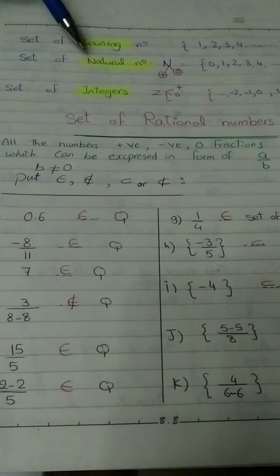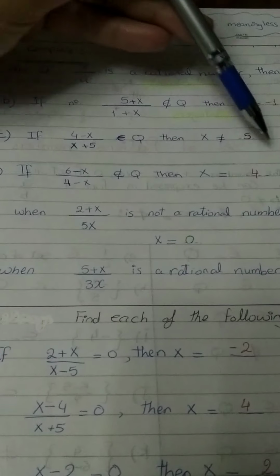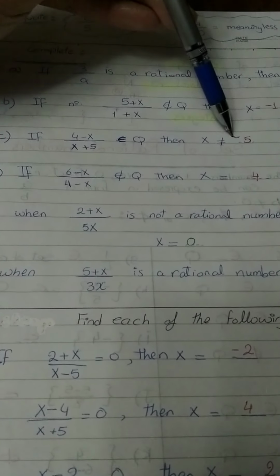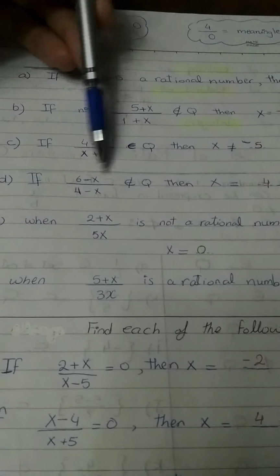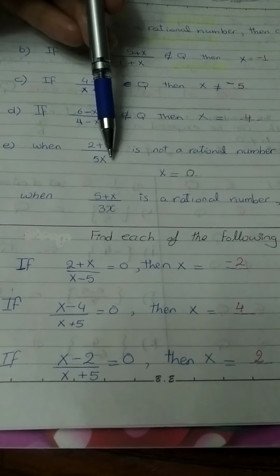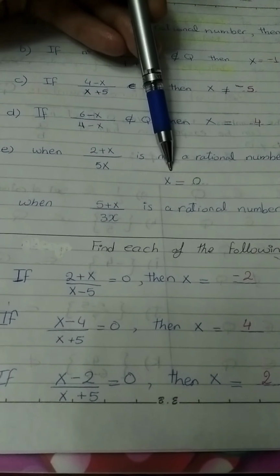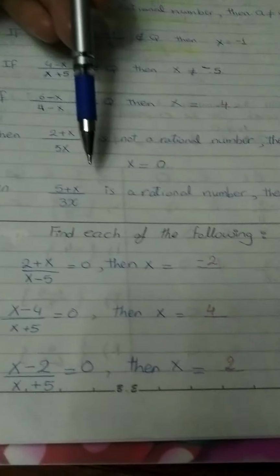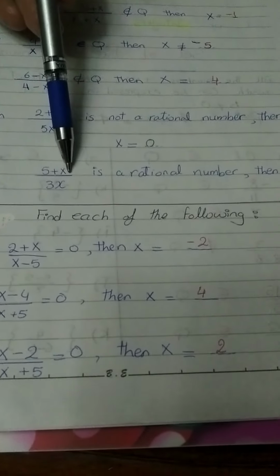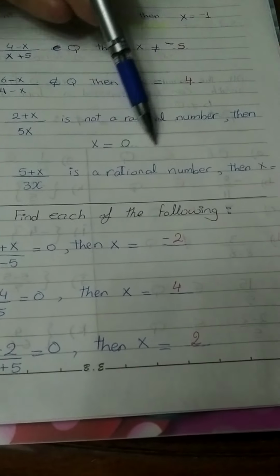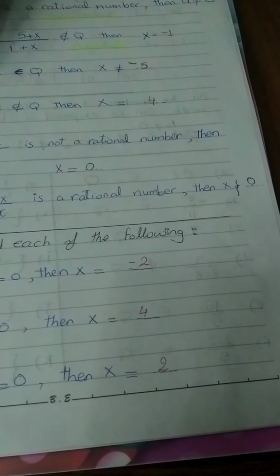In number C, x plus 5, so the opposite of plus 5 is minus 5. Okay, here doesn't belong to Q, also I will look down. When I put the x as 4, it will be doesn't belong to Q. In that example, 2 plus x is not a rational number, and the relation is multiplication. When the relation is multiplication, I go and make x equal 0. 5 plus x over 3x, the same example, is a rational number when x is not equal to 0.